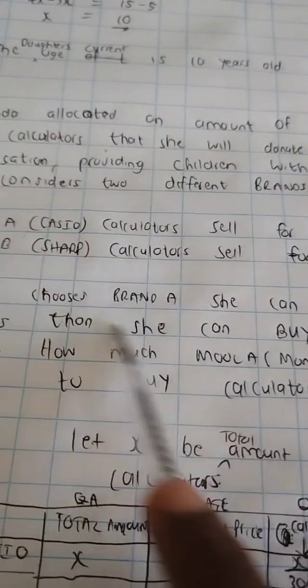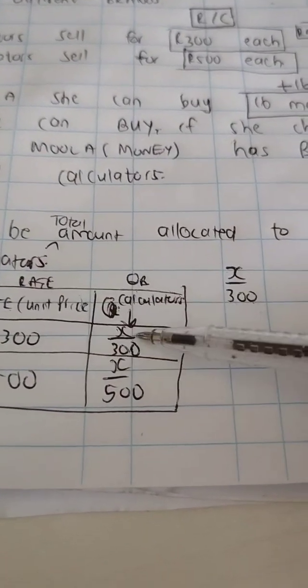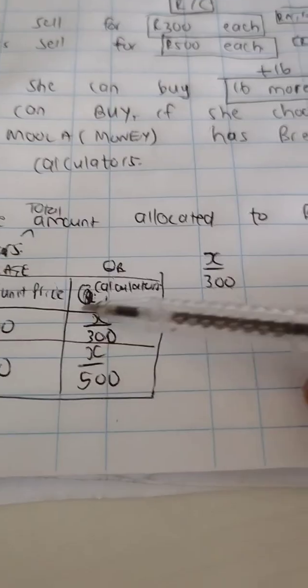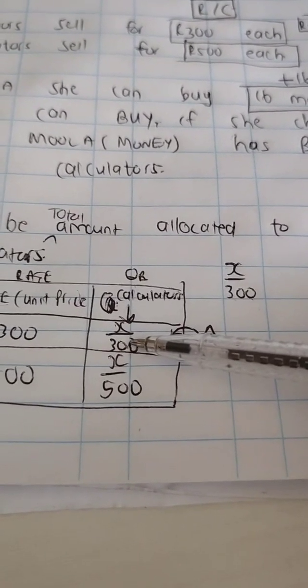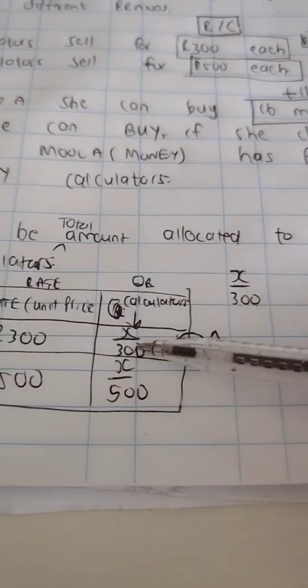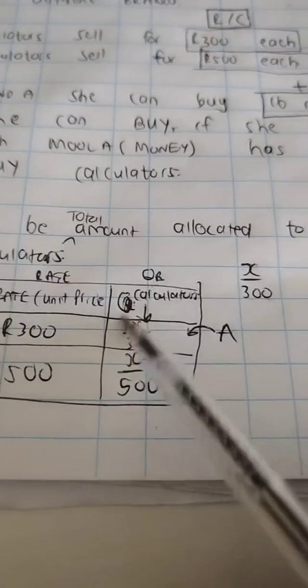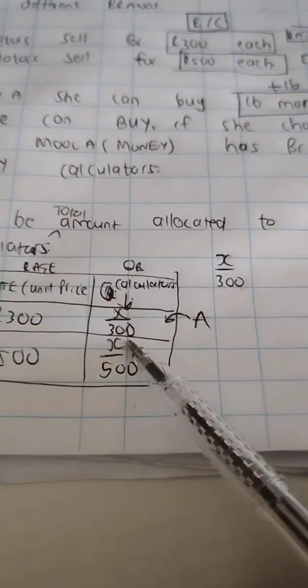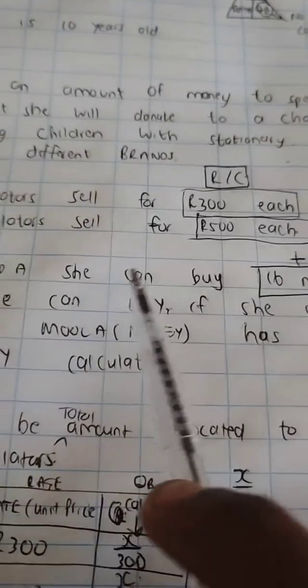If she chooses brand A, by the way, brand A is x over 300. That is the quantity of calculators, x over 300. This variable quotient, yeah, I think that's the most appropriate word, x over 300 represents the quantity of calculators for brand A. Now it says if she chooses brand A, what can she do?